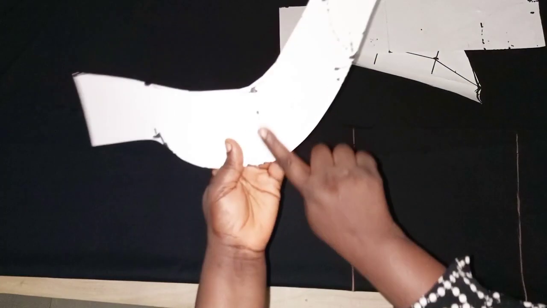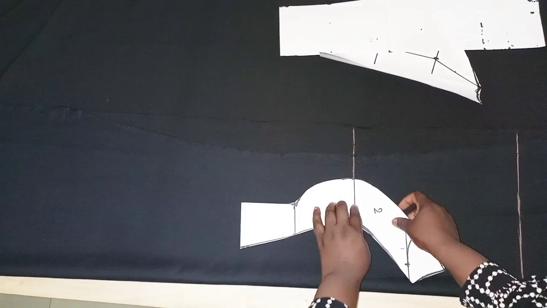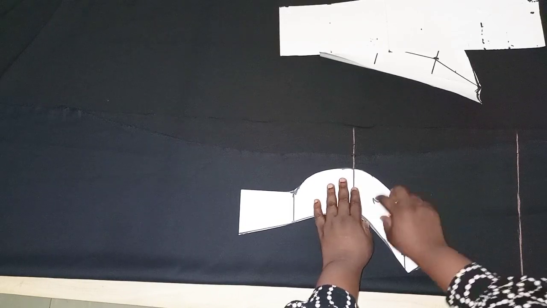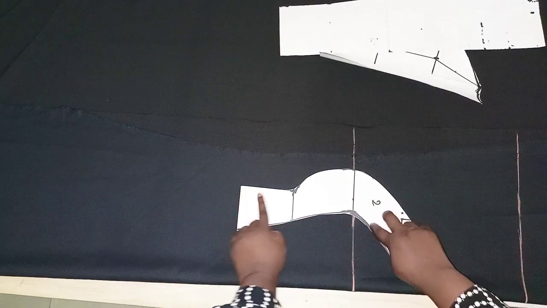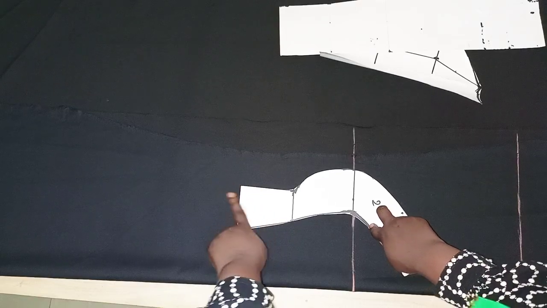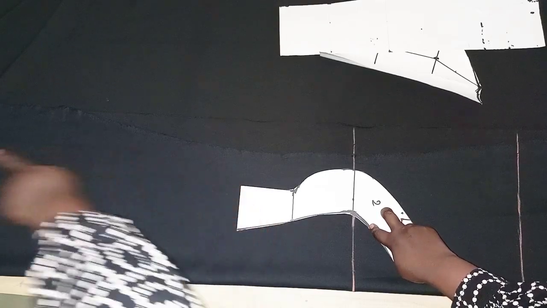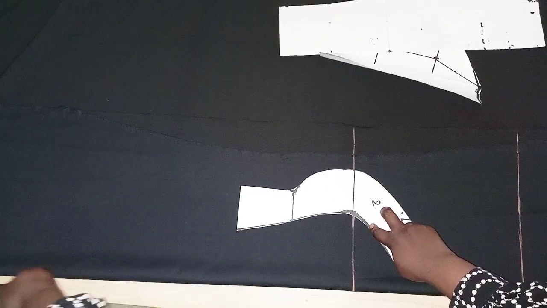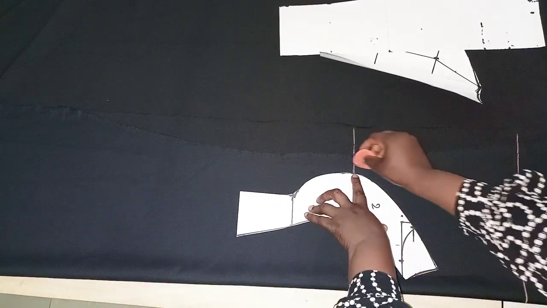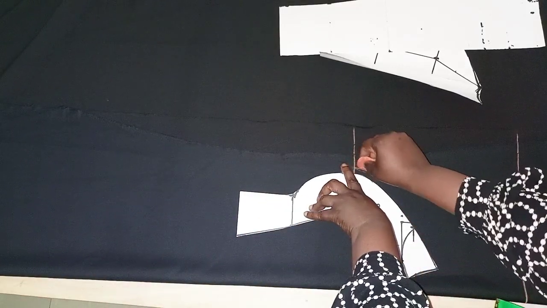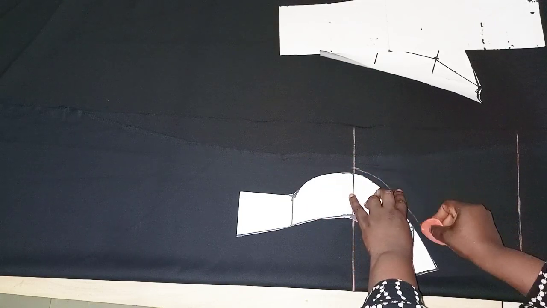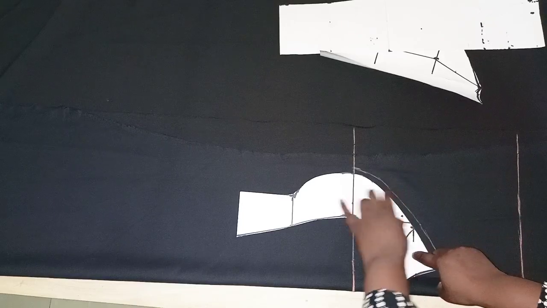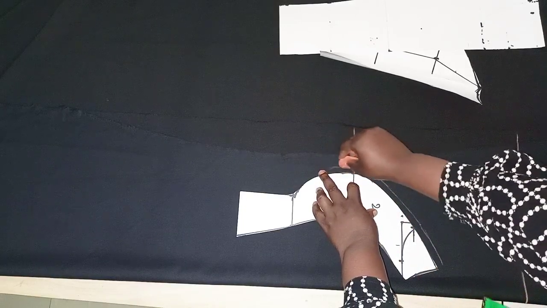So now I'll be placing this pattern here like this, the nipple point on this exact line. As you can see, this is the exact line. Then I'll be connecting it from this point to that point, then from here to the other side. So before we cut, I'll be adding an extra half an inch on this part like this, half an inch for the sewing. I'll do the same thing on this part.